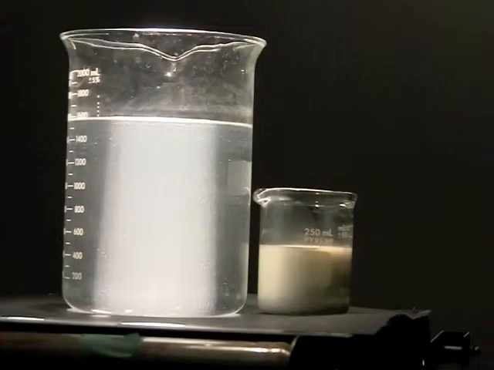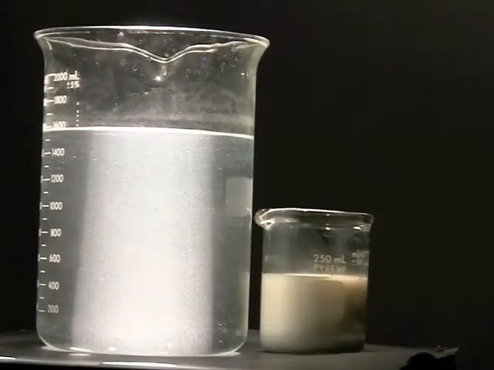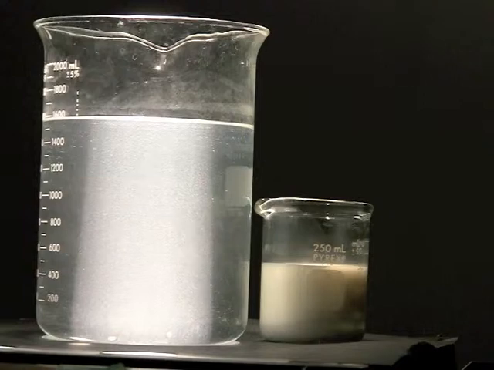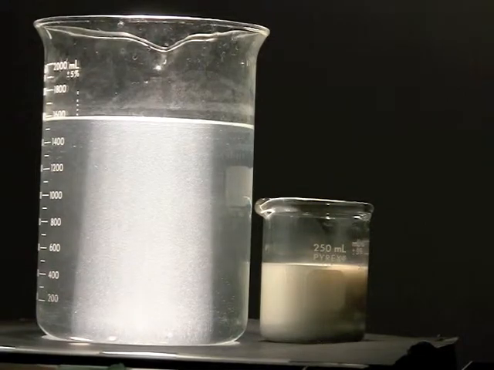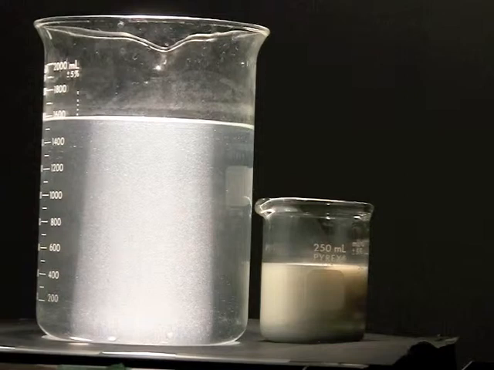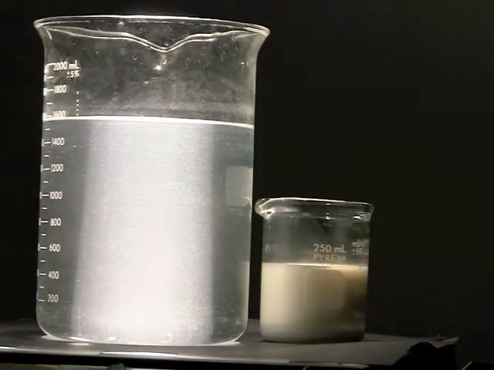Now what we're going to do is add a little bit of milk to this beaker, and then we'll see what the effects of adding particles into the atmosphere, in this case the water, has on the scattering of light. The theory is that the shorter wavelengths, such as blue and violet, will be scattered more than the longer wavelengths, such as red and orange.